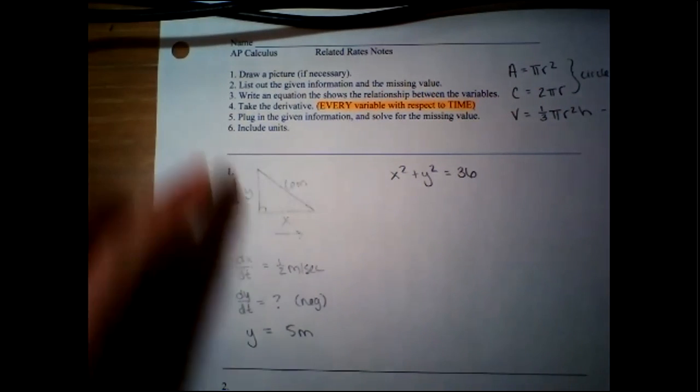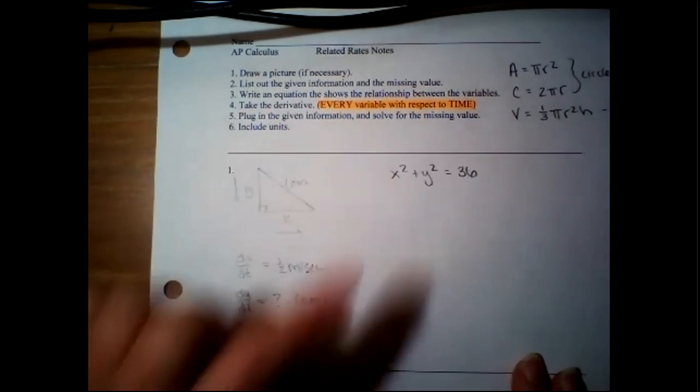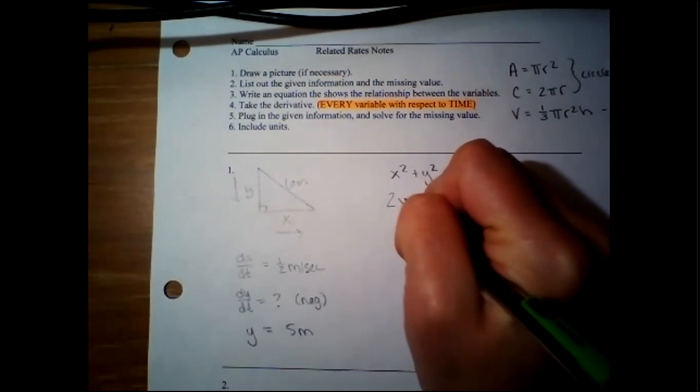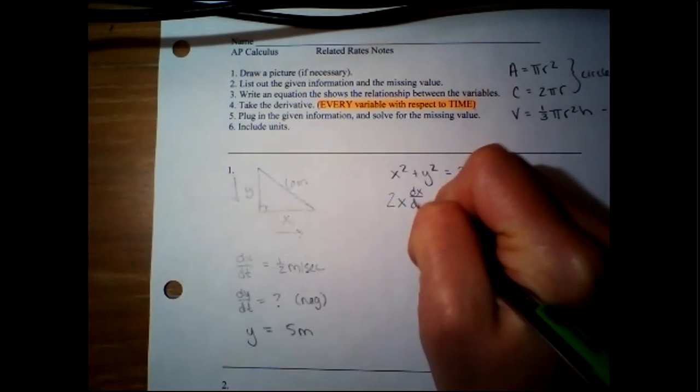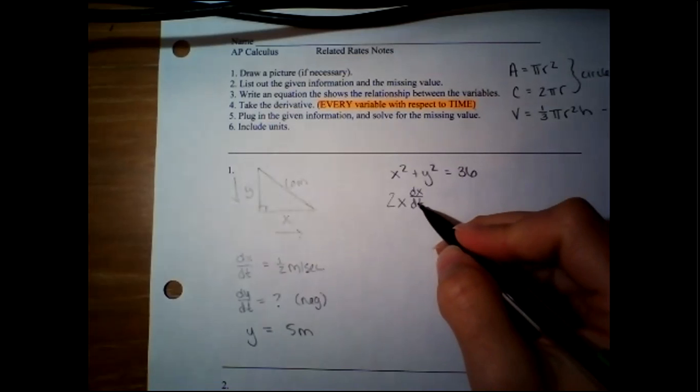All right, so now we're on step 4. Take the derivative of every single variable with respect to time. So when we do the derivative of x squared, that is 2x dx/dt. So every single variable, before it was just y, we would have to chain on a dy/dx. Now every single variable is going to be dt.